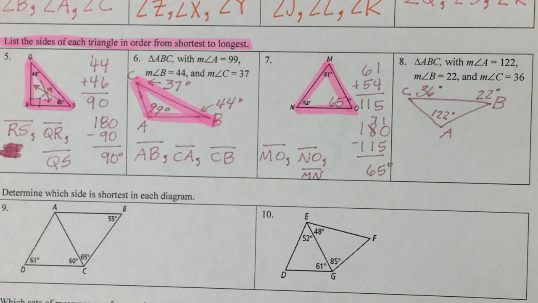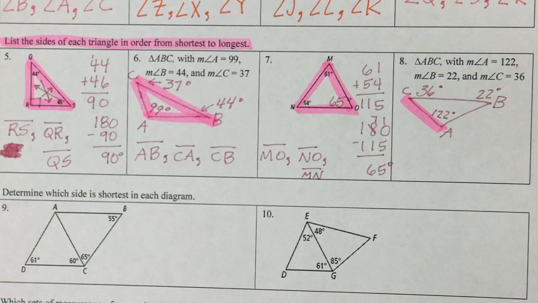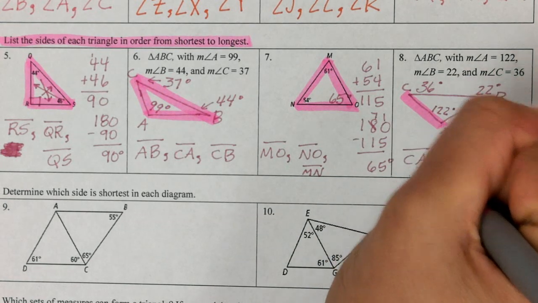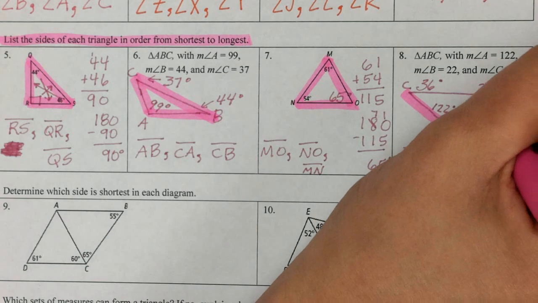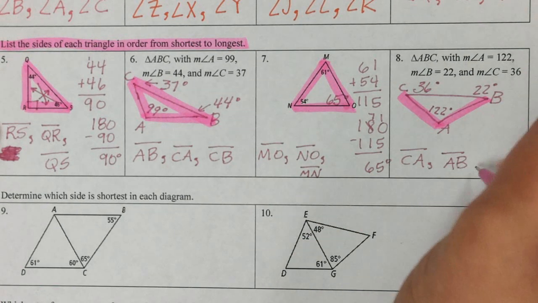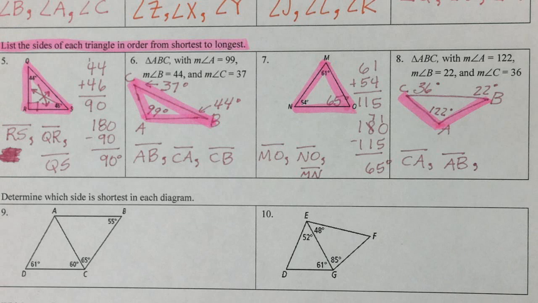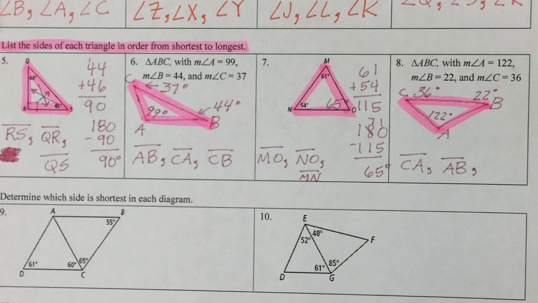Okay, my smallest angle is what? 22, which is across from what side? CA. My next smallest angle? 36, across from AB or BA. And then your last one would be 122, which is across from CB.